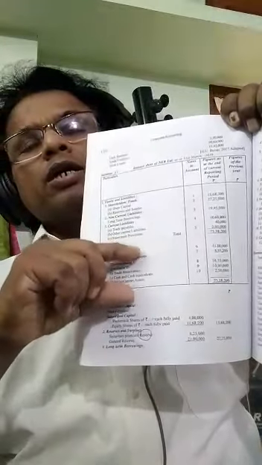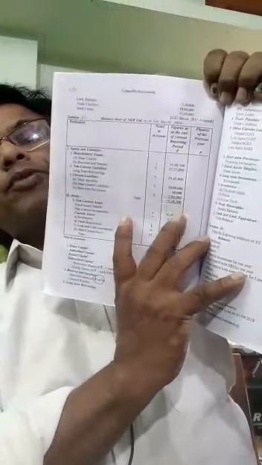Means under every heading there are some details you have given here. And this makes your equity and liability side over. Equity and liability side is over, and the total is coming here 73,38,200. Now let us go to the asset side.